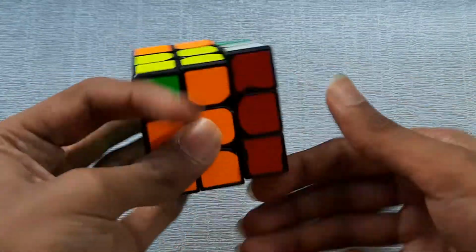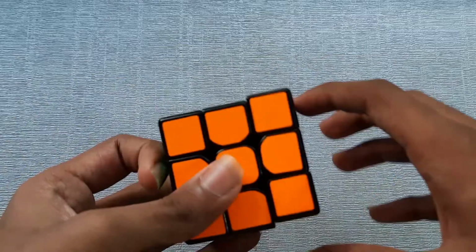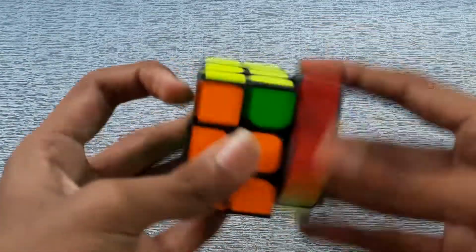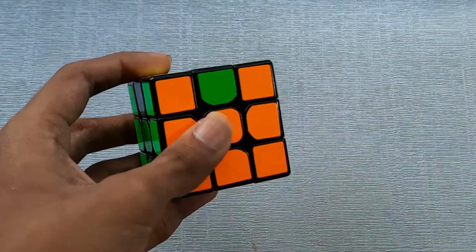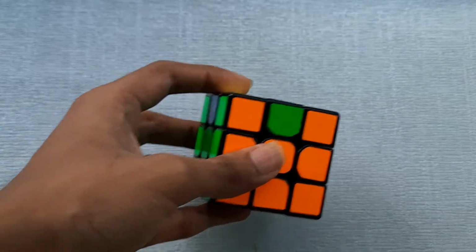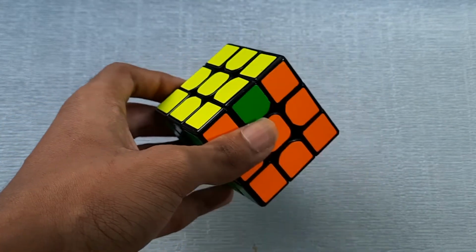And once again, since it isn't solved, but I'm not going to be doing that. I'm just going to do the next thing, and then I'm going to show you 4 more algorithms which will solve the edges.